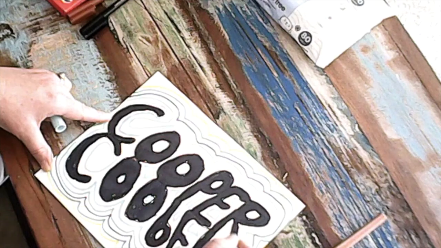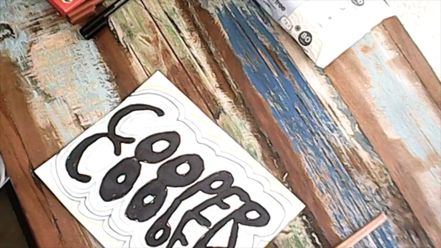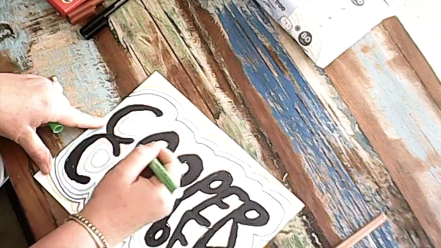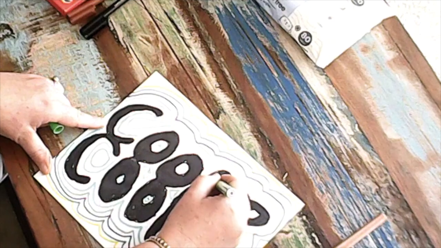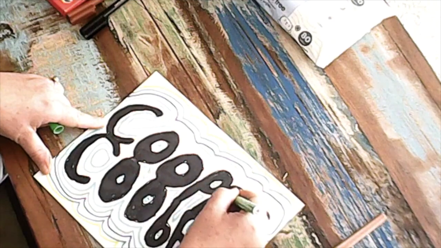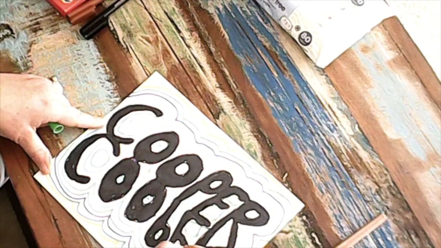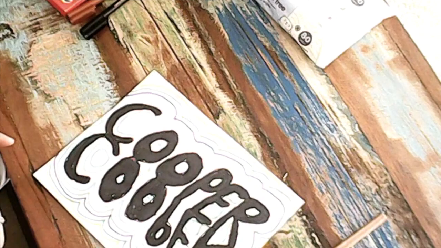Because I did Cooper's name in black, it stands out. You could put this on your door at home so that everyone knows that's your room. So you keep going until you've filled in all of the gaps.